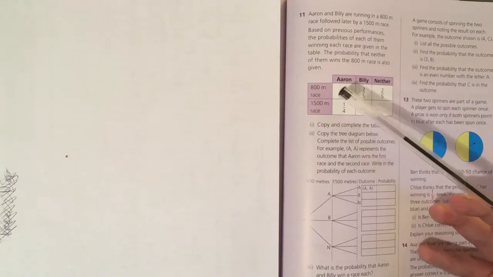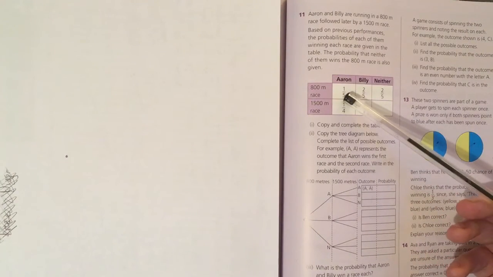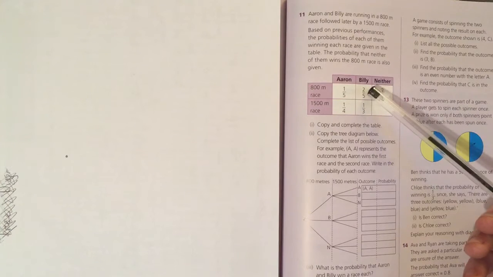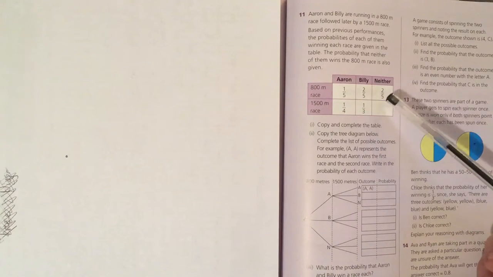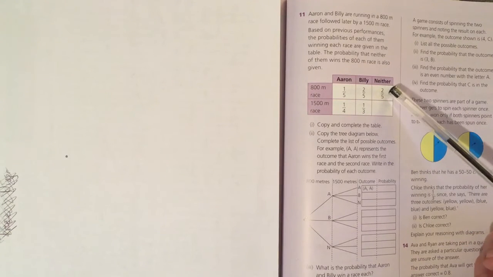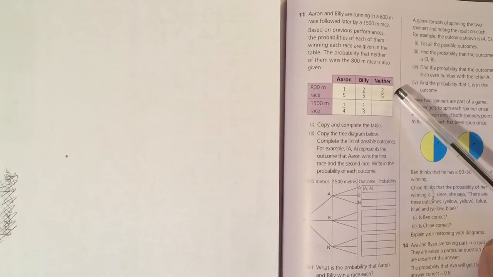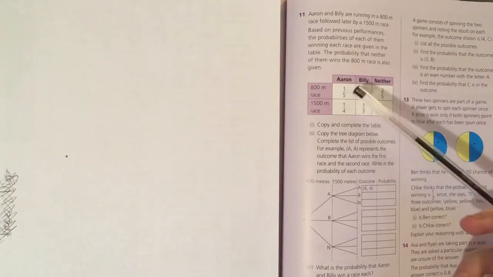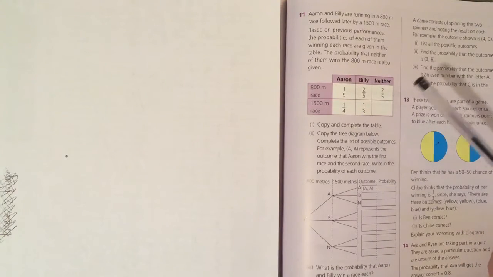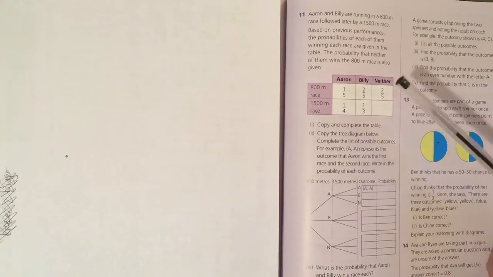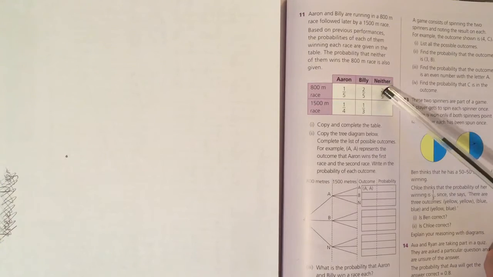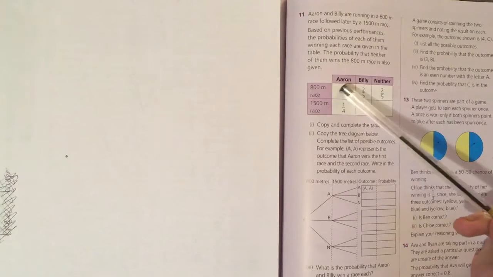Okay, so it's an 800-meter race. 1 in 5 chance Aaron wins, 2 in 5 chance Billy wins, a 2 in 5 chance neither of them win. And if you add those three probabilities up, they add to 5 over 5, which is 1, because they're all the possible outcomes. Aaron wins, Billy wins, or someone else does. So neither of them win. Okay, so they add to 1.